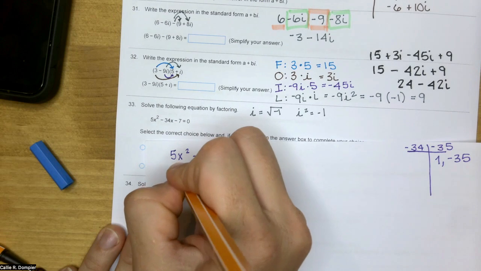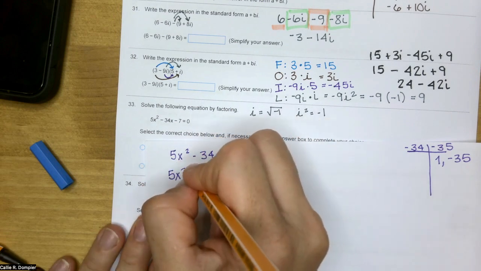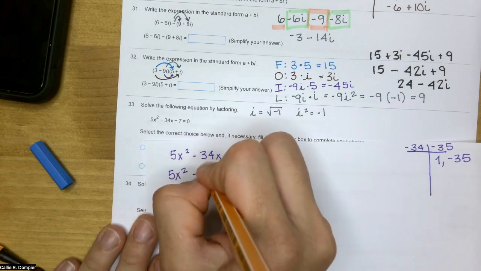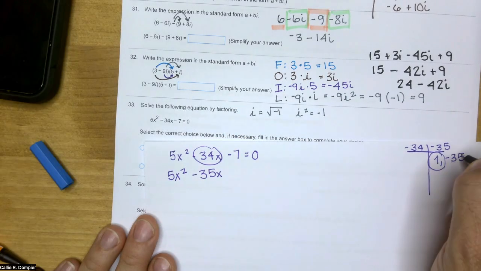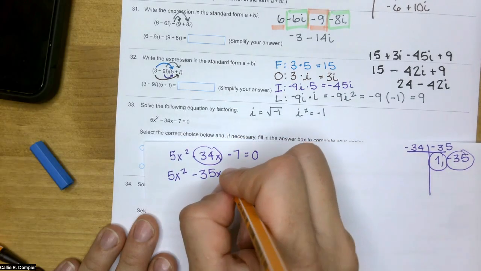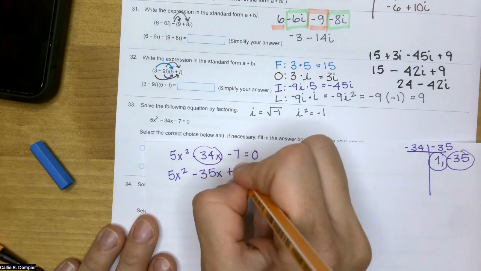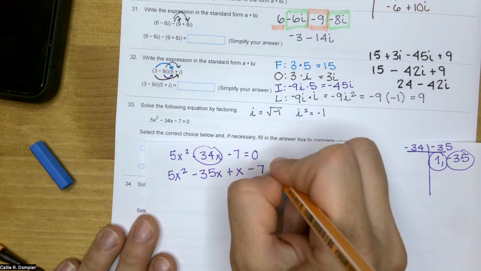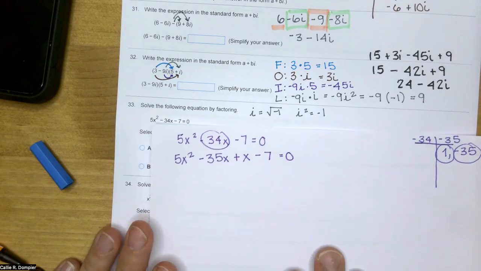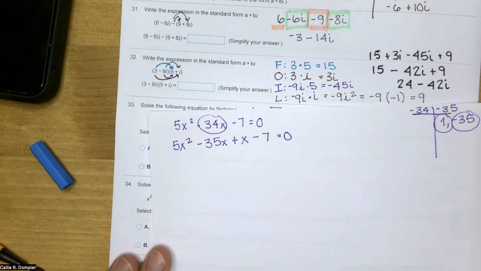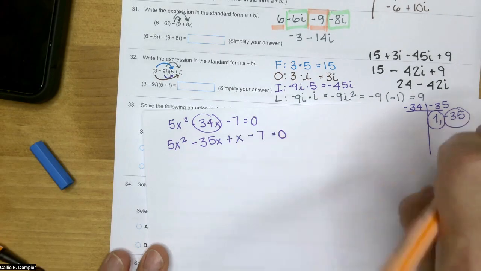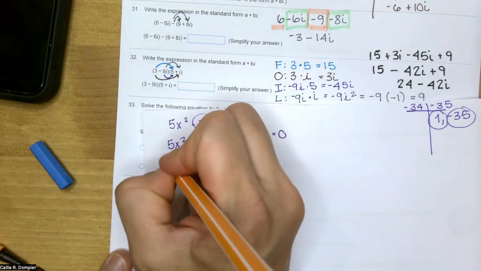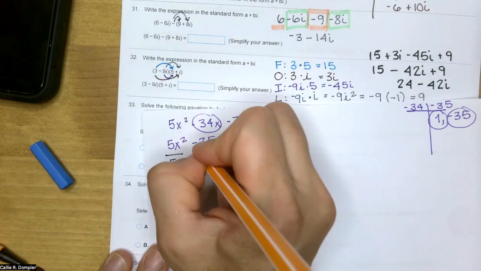5x squared, I'm going to say minus 35x, right? Because I take that b and I replace it with this and this, plus 1x minus 7 equals 0. Good. Now we're going to do factoring by grouping. Our first group is this one, 5x squared minus 35x. I can divide them both by 5x.